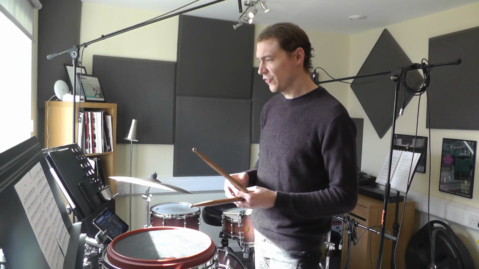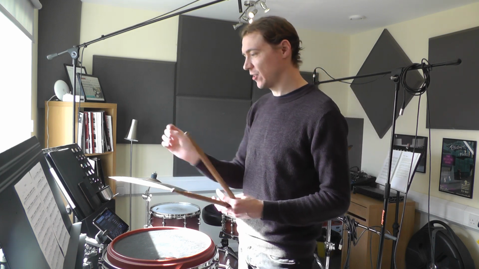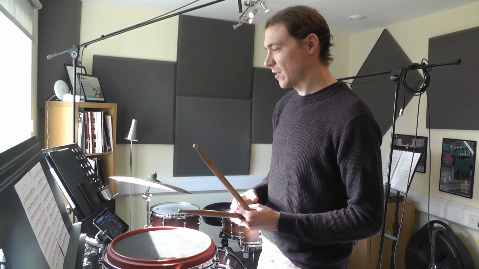Not quite yet. So I realise it doesn't sound like much at the moment, but the fact that I can actually hear what that phrase is supposed to sound like, not only just played on the snare drum, but played against the pulse producing the polyrhythm itself, as I say, is absolutely invaluable to me.